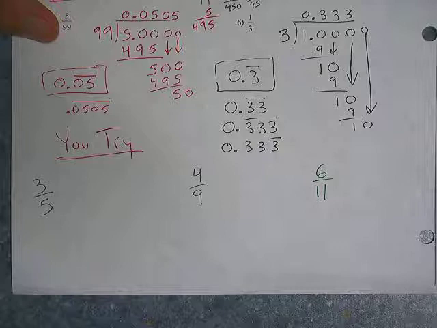And then when you think all your work matches the correct answer, raise your hand. I'll come over, I'll check it, and I'll get you your homework, and you can start practicing this stuff.